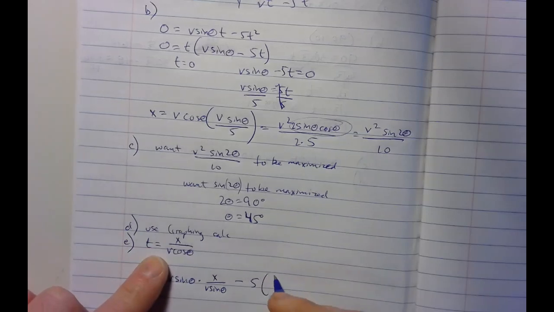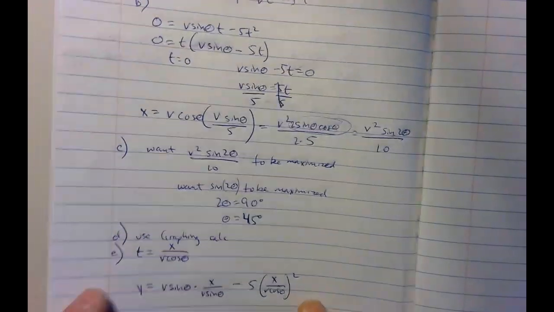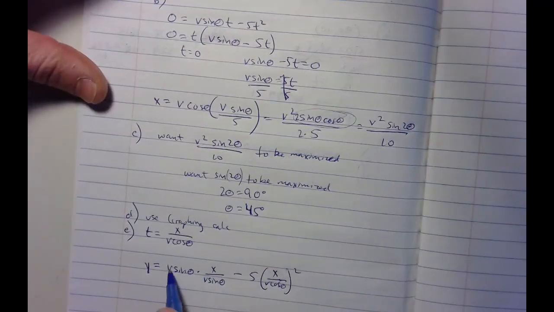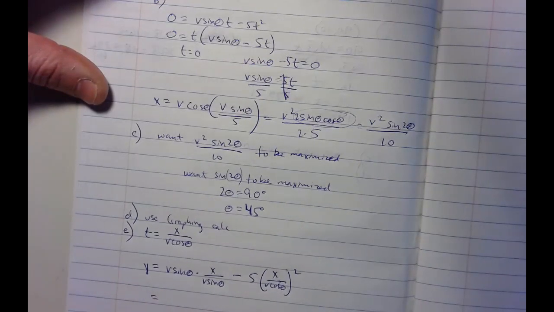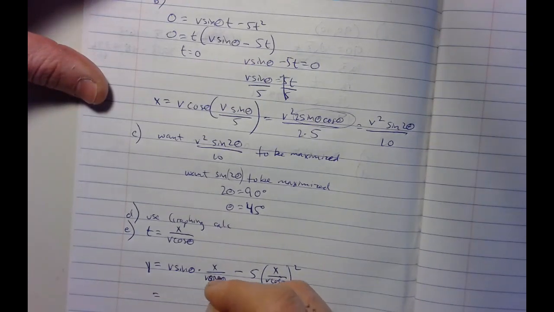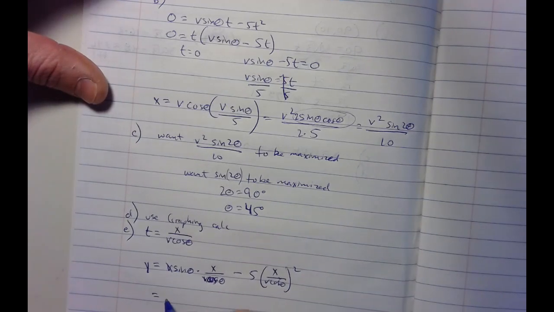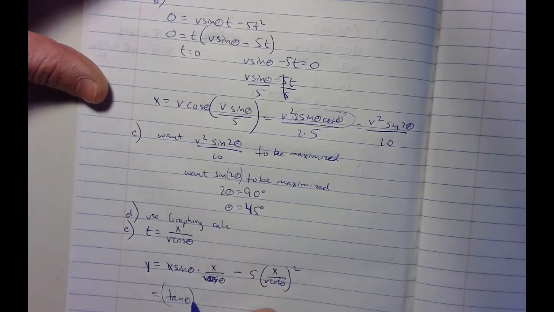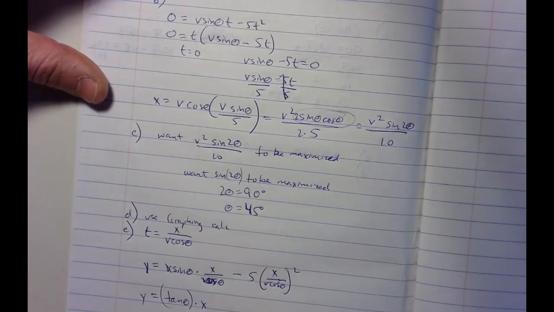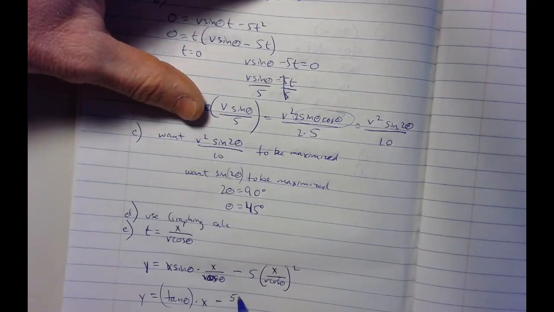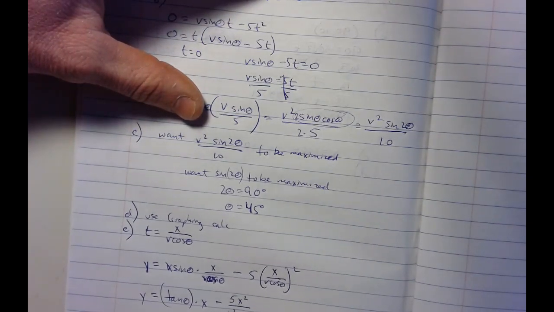T is here, so I have just changed a parametric. This is Cartesian right here. Now it's not the nicest Cartesian. We see the v's cancel each other out. Oops, that should be cosine. I copied that down wrong. So it's doing that. So that's tangent theta times x minus 5x squared over v squared cosine squared theta.